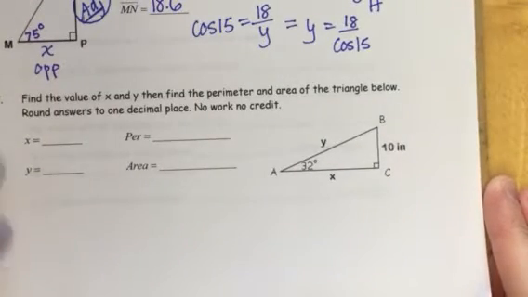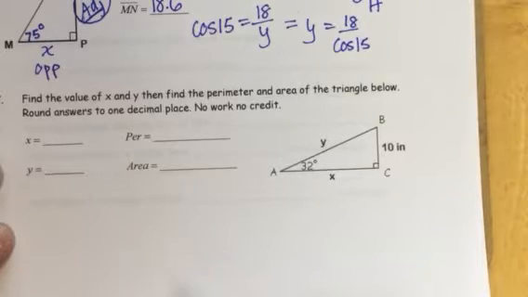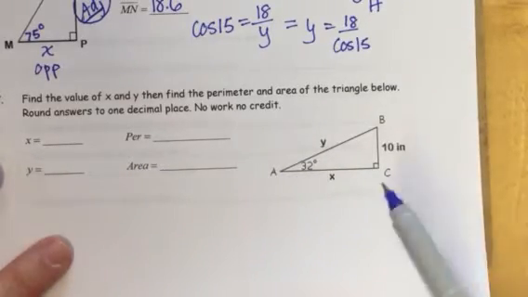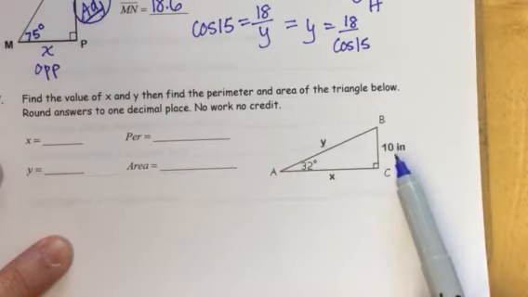All right, find the value of x and y, then find the perimeter and area of the triangle below. Round answers to 1 decimal place. No work, no credit. We have a 32-degree angle. We have one side being 10.